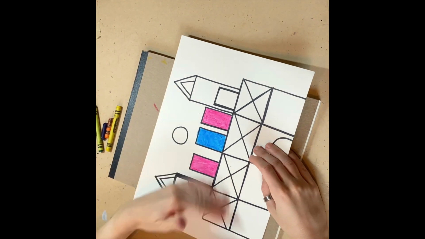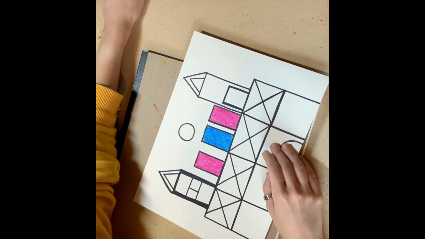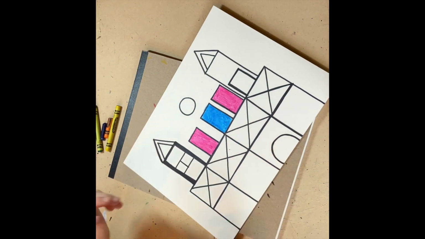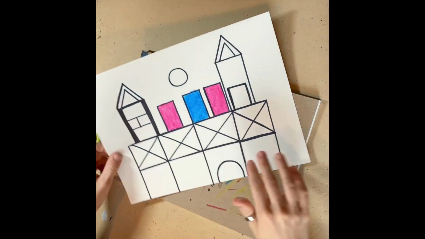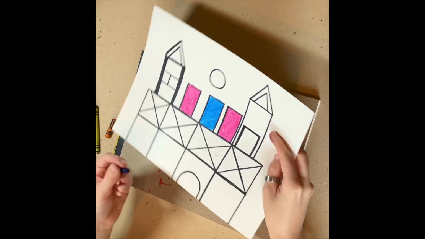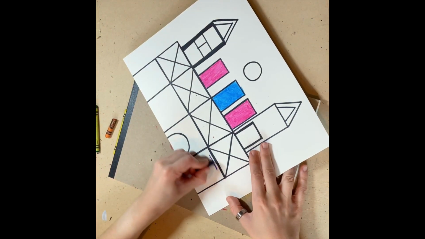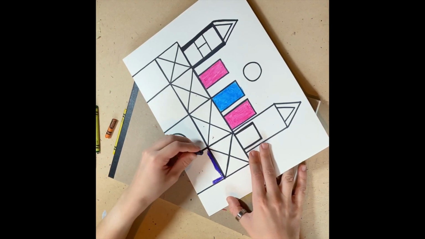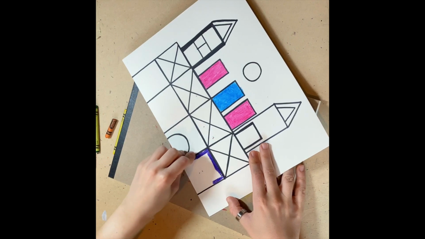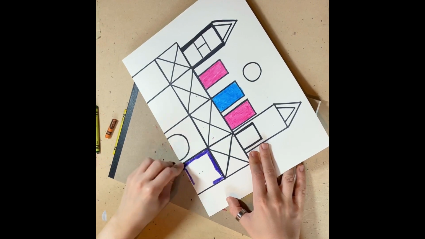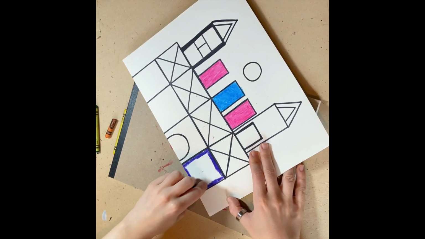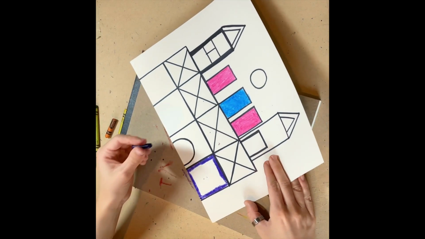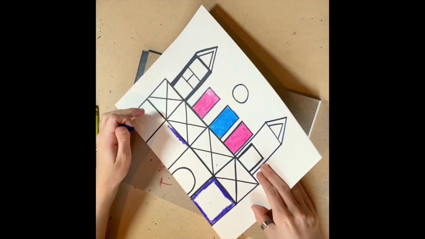Now we have the secondary colors. The secondary color, purple, and purple will go over here as well. So it's a pattern.